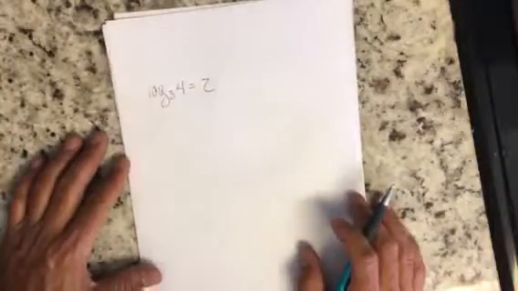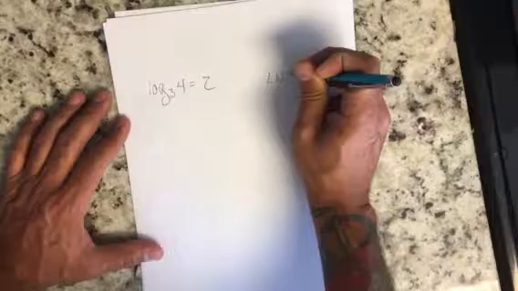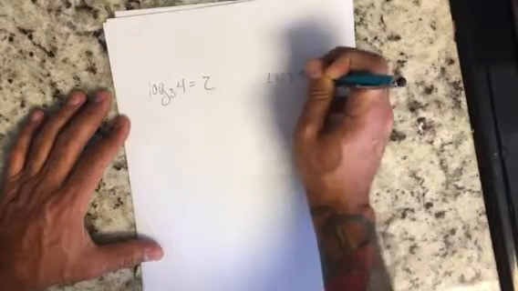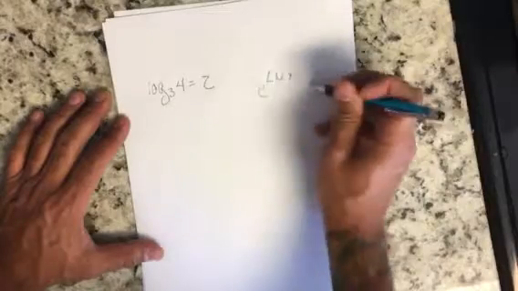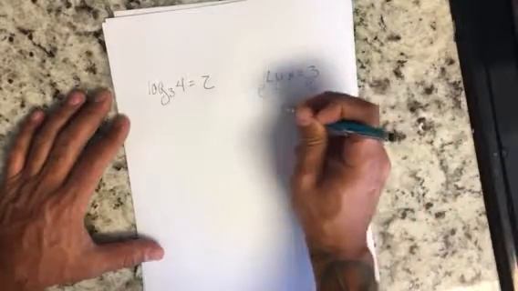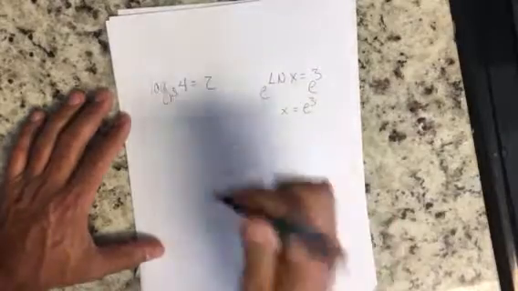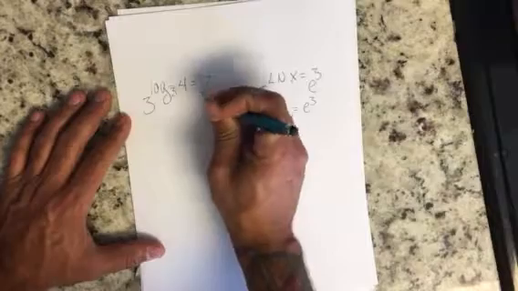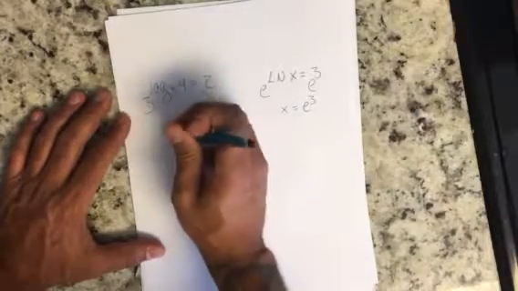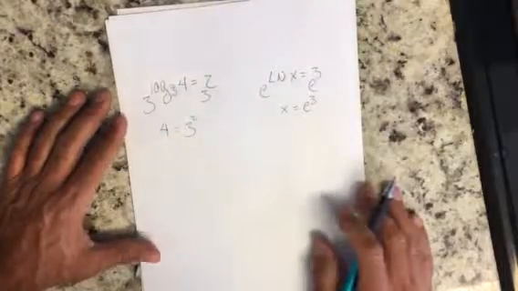We're gonna get rid of this by the same thing that we did with the e. So on natural logs, we had something like natural log of x equals 3, and we did the e to get rid of that, and so we got x equals e to the 3. We're gonna do the same thing here. So whatever this base is, that's what's gonna go here. So then we're gonna have 4 equals 3 squared.